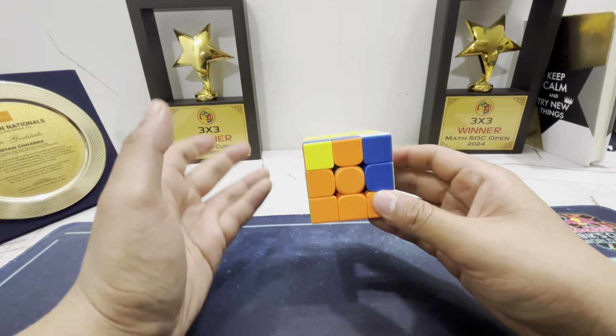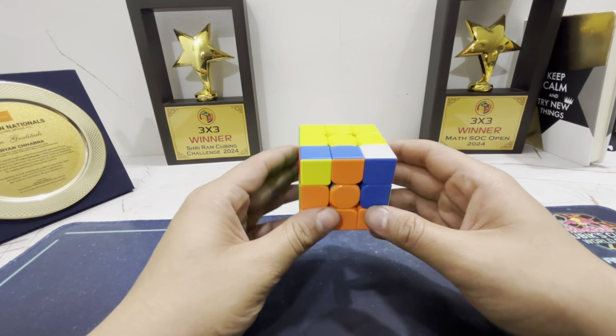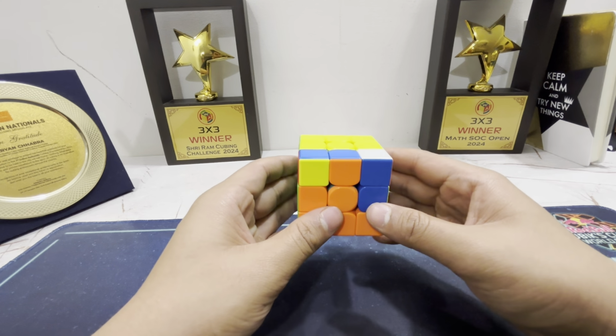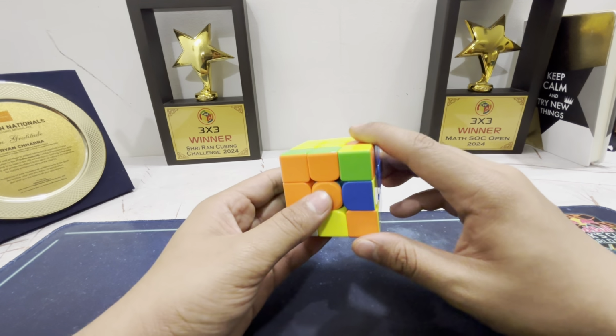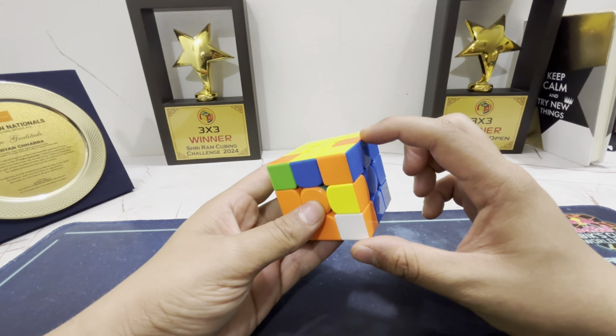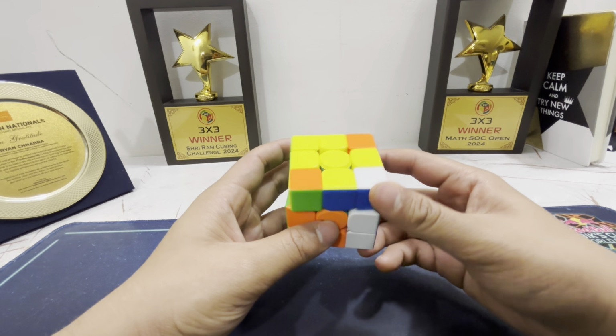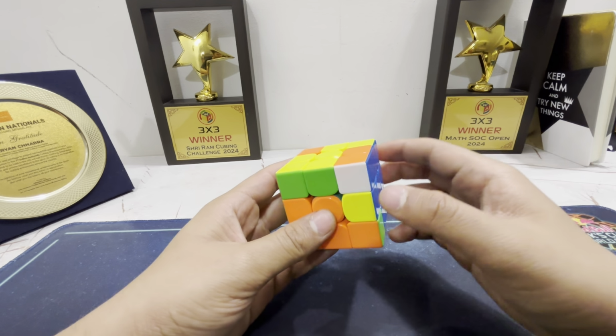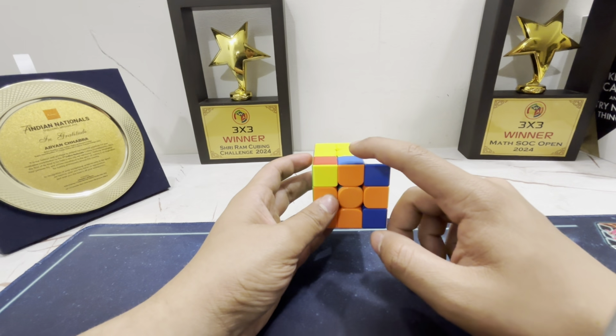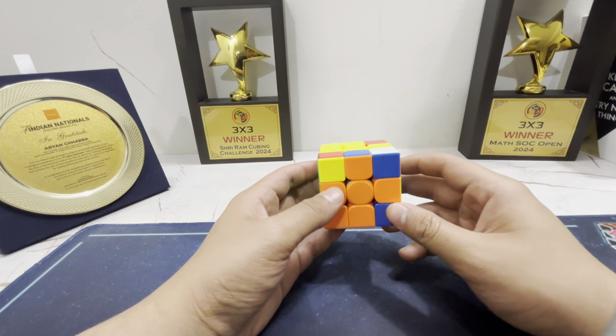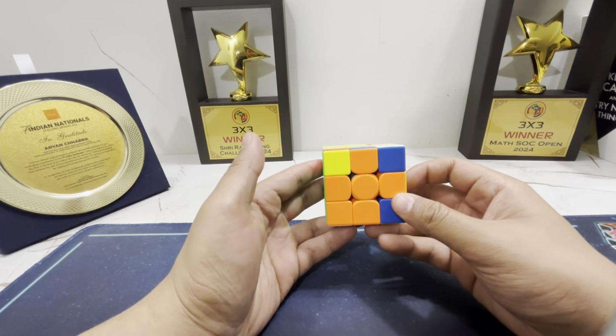So this case is again also very easy to memorize. So you start off with a sledgehammer, which is R prime F R F prime, and then you get this case, you do R U prime R prime, which makes the pair, and then you insert it. So this case can be solved in 2 more ways depending on the angle I do them.